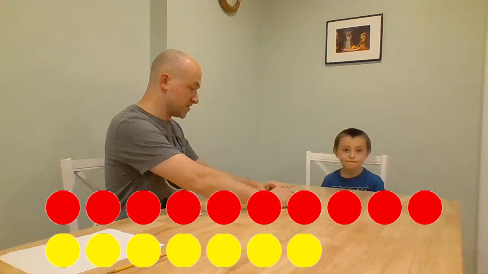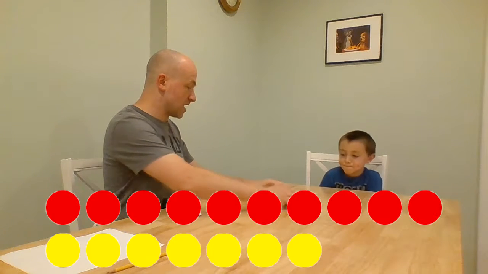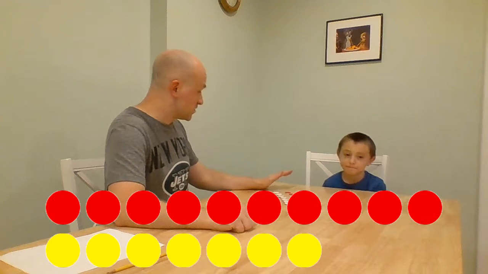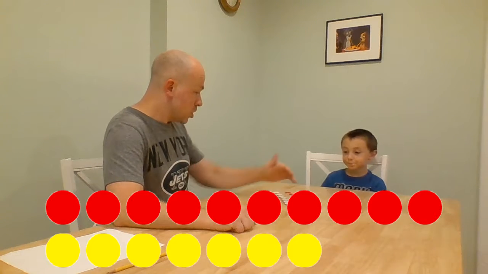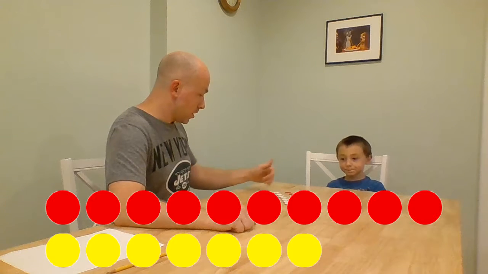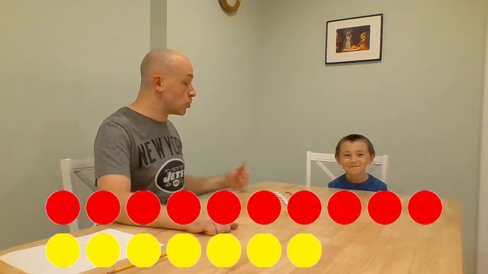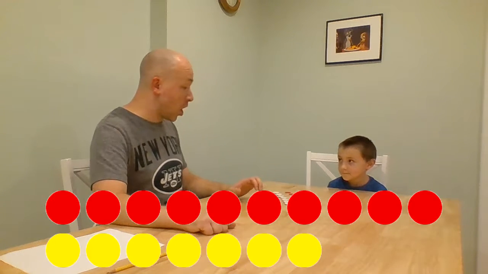Now we're going to put them in a straight line like so. To compare, I'm going to put some of my white counters forward. Let's say I put forward 7 white counters like this. And I'm going to line them up so they're peg for peg with the red ones here. Now here's my question to you, Joey. As you look at these, which has more, the red counters or the white counters? Red. Okay, there are more red counters than white counters. Now the question is, how many more are there?